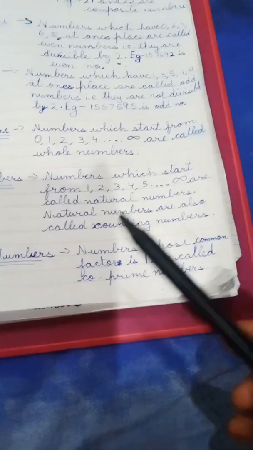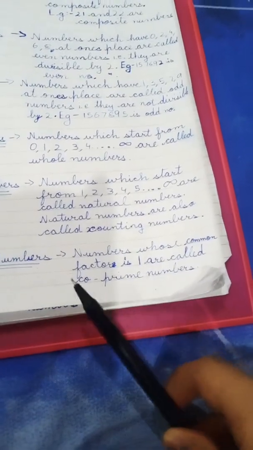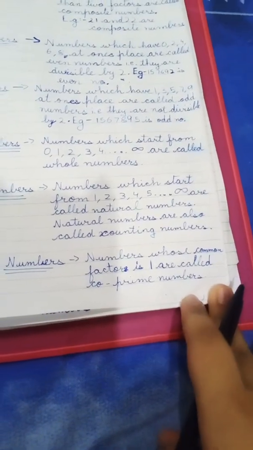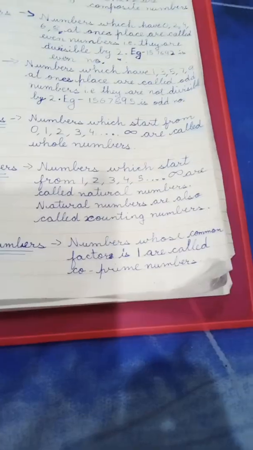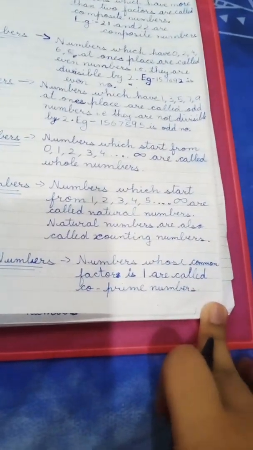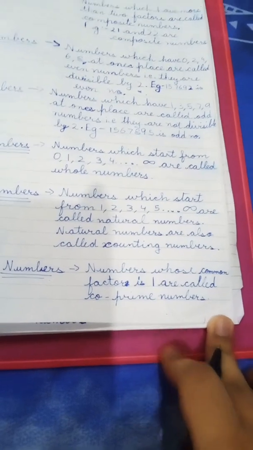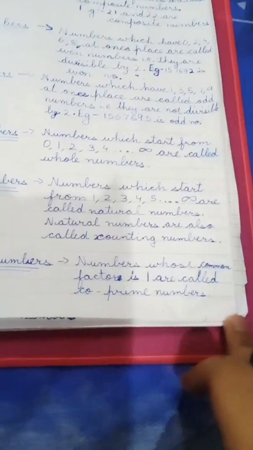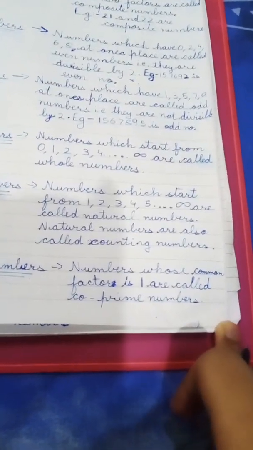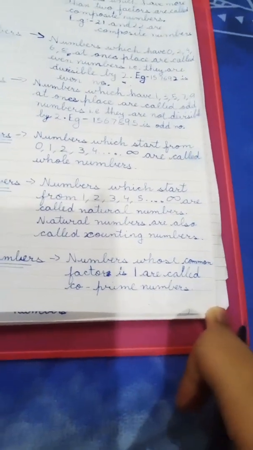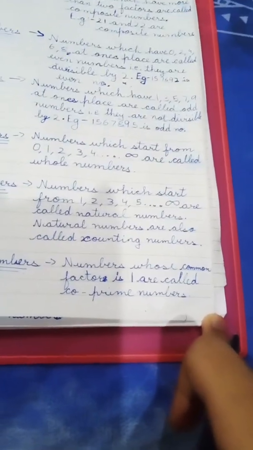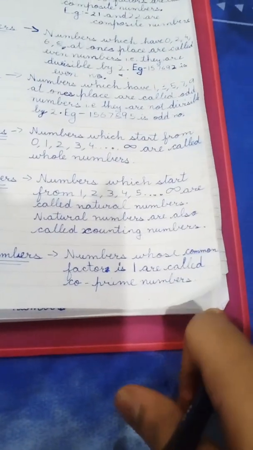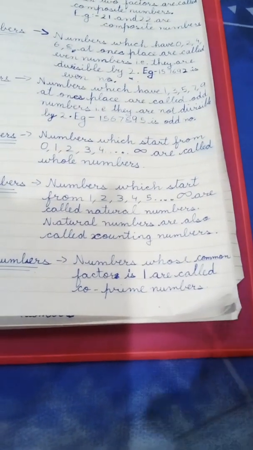Now over here, co-prime numbers cannot be only prime, they can be any number. Even they can be composite numbers too. So 4 and 9, they are composite but they are co-prime as their common factor is 1. And any two consecutive numbers are always co-prime numbers. Like if I take 102 and 103, it is a co-prime pair. You can check it out. If I say 72, 73, then also it is a co-prime pair.